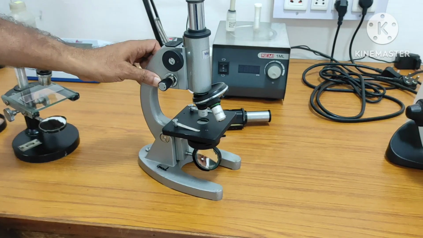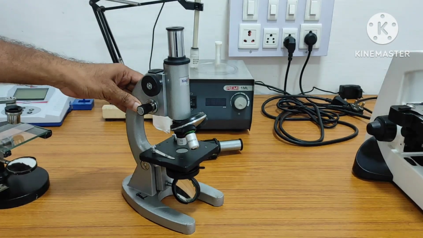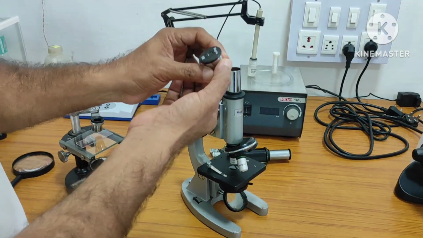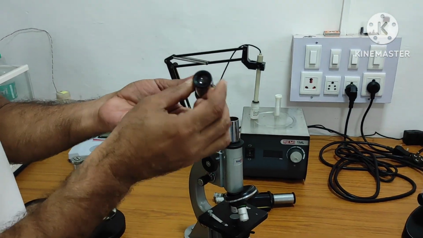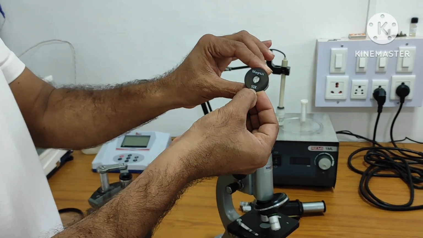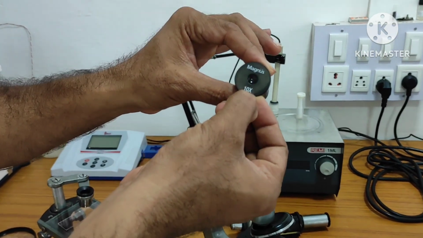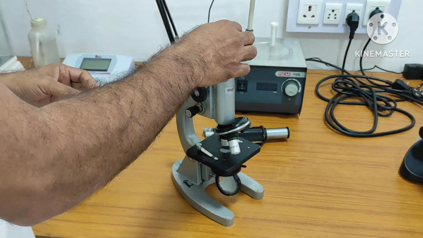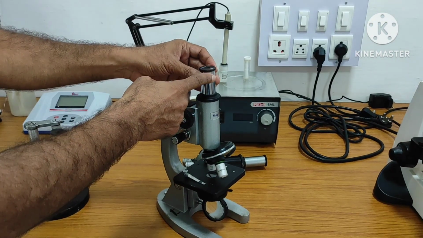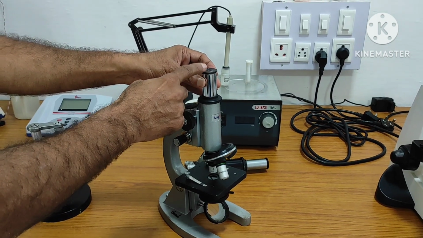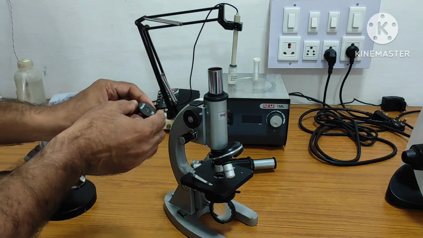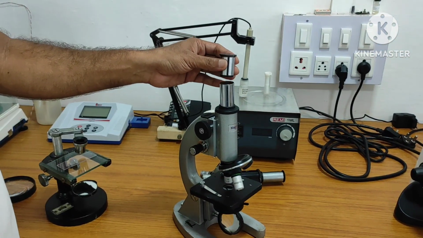Friends, this is an example of a compound microscope. Why is it called compound? Because two types of lenses are used here. This is called the eyepiece, which has one lens, and its power here is 10x. It is present on a tube called the lens tube. We put our eye here to observe the specimen, which is why it is also called the eyepiece. We can change it. Now we have 10x, but we can change it to 20x also.